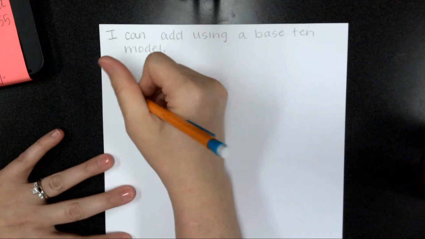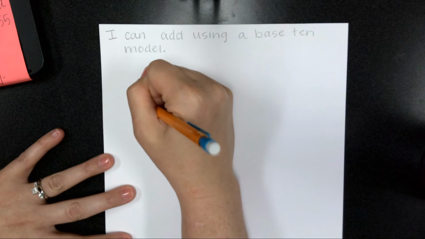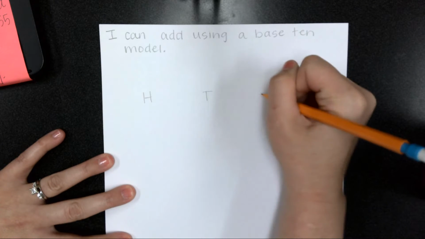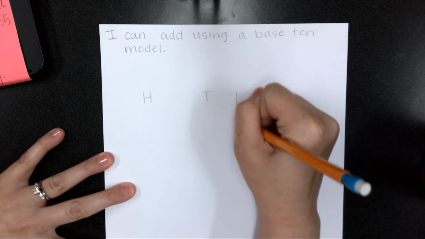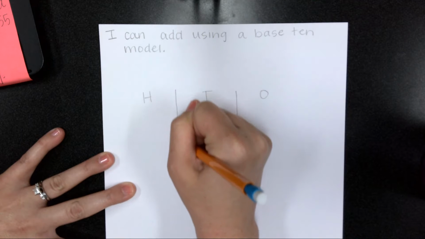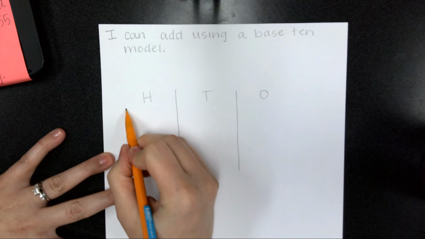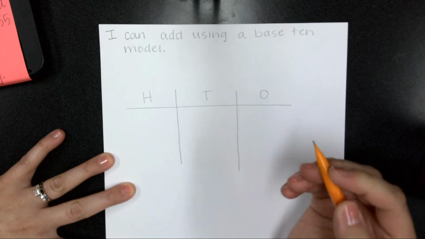Learn how to add using a base 10 model. The most important thing to remember when using a base 10 model to add is that we want our model to be organized. So we're always going to use a hundreds, tens, and ones place value chart to organize our base 10 drawing. So let me draw my hundreds, tens, and ones chart, and then I will write my equation.